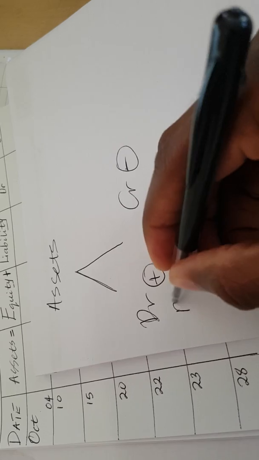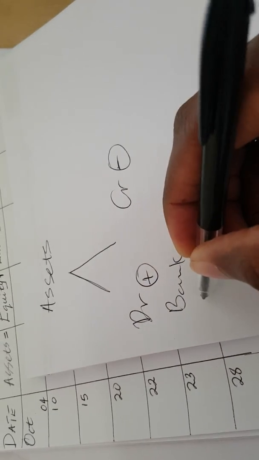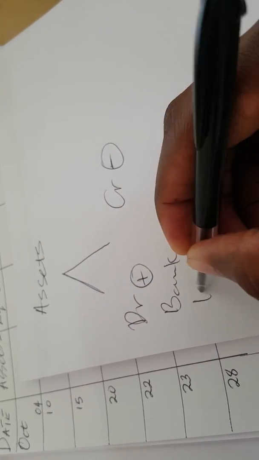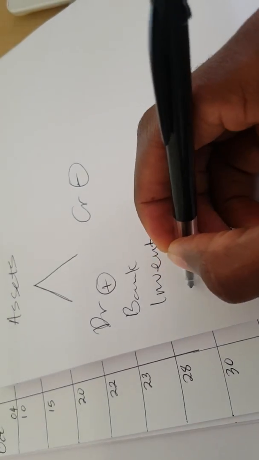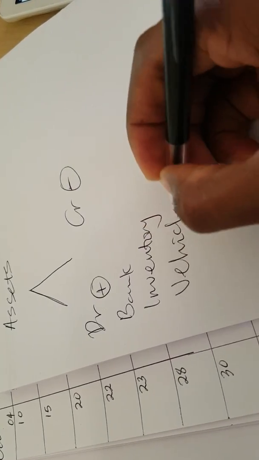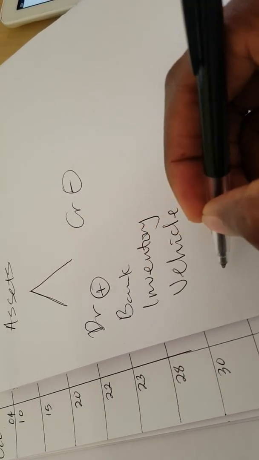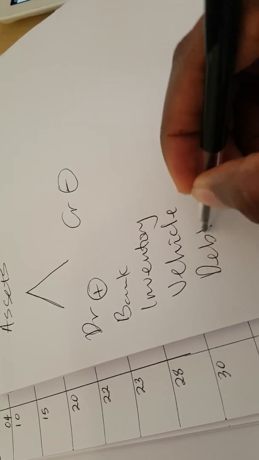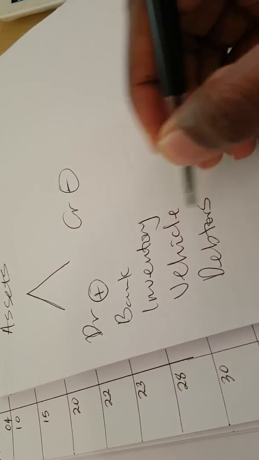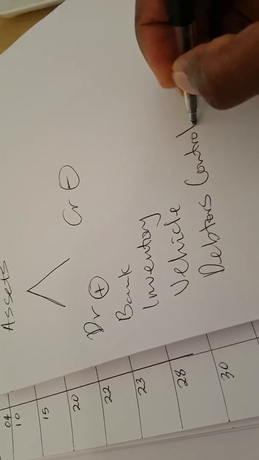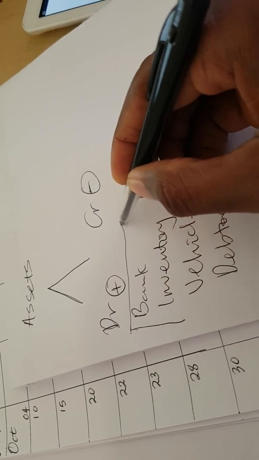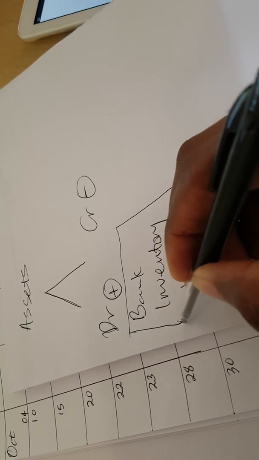These are the assets. For example, I can talk about things like bank, inventory, I can talk about things like vehicles. Okay, I can talk about things like debtors control. These four, but the list goes on. We have a lot of them. So now from these four, how can someone tell that they are increasing or decreasing?